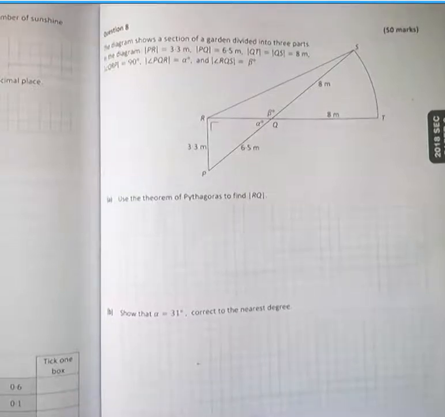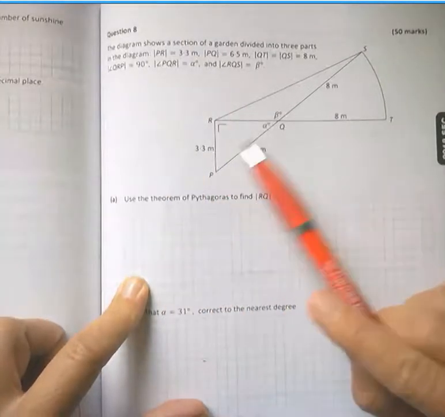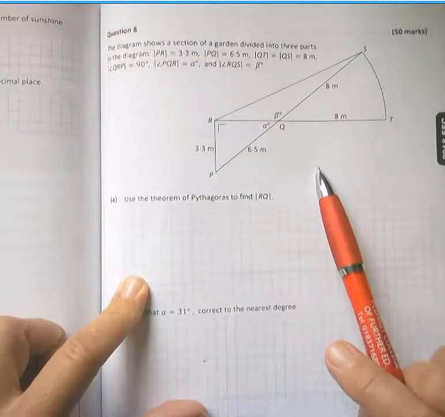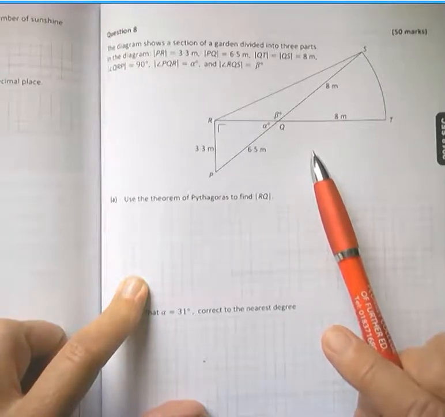Okay, so now we are going to look at 2018 Paper 2, Question 8 on trigonometry. At the start of the question, it's got a picture drawn, which has triangles in it, which is how you should know it's trigonometry. It says the diagram shows a section of garden divided into 3 parts.